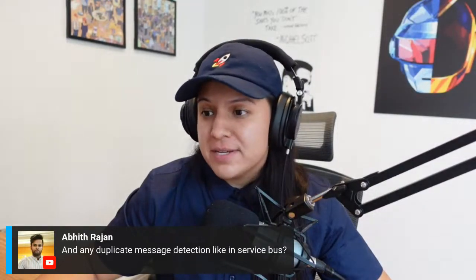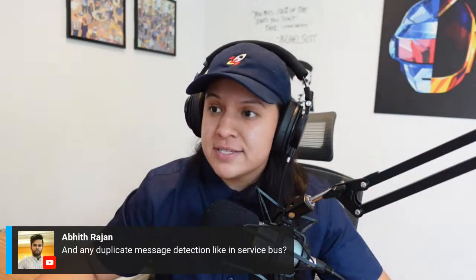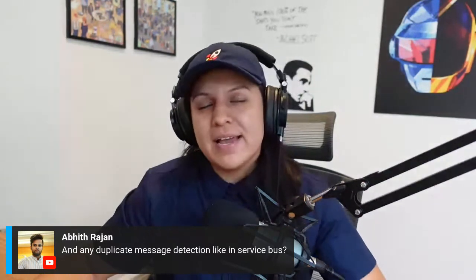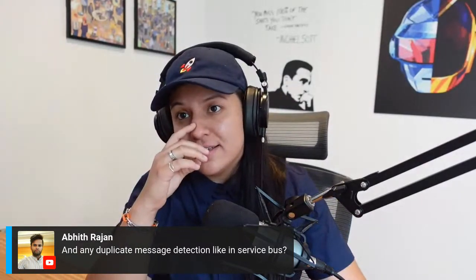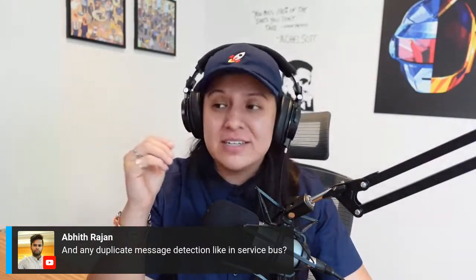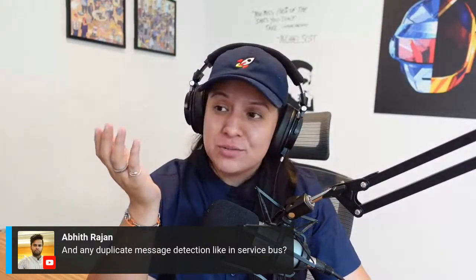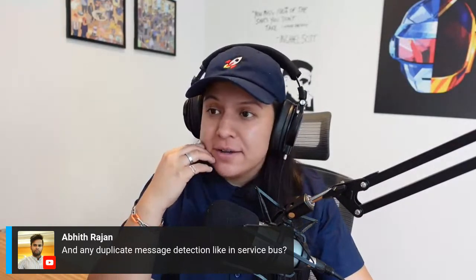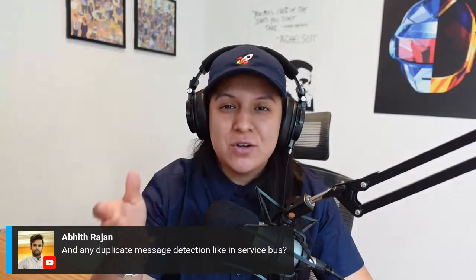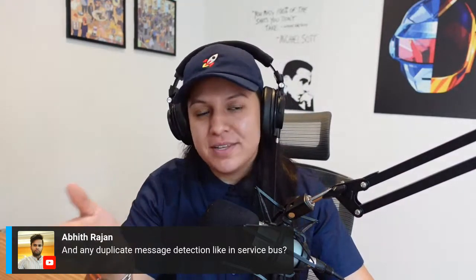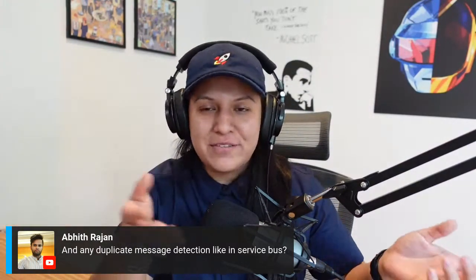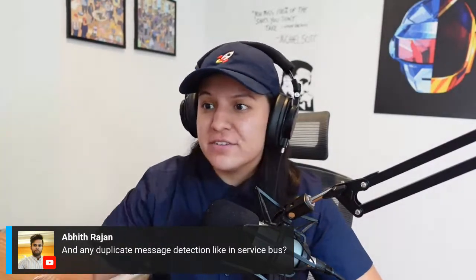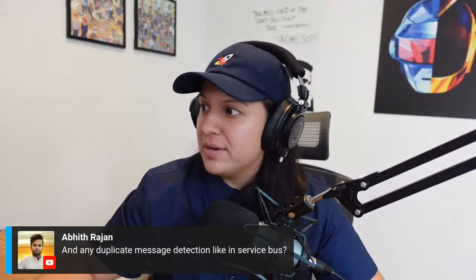Is there any duplicate message detection like in Service Bus? No, that is something that depends on the extent that you need. If it's very important that you not receive duplicate messages, I don't think storage queues would be your best bet. Definitely go with something like Service Bus. But if it's something you can work around, there are ways to use code. Then again, you have to consider how much time you'd put into implementing those things versus utilizing something like Service Bus instead. So keep that in mind.